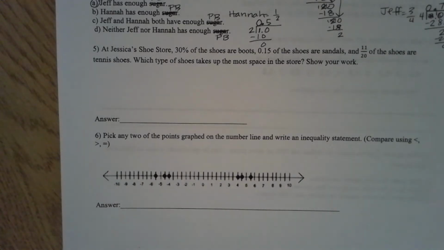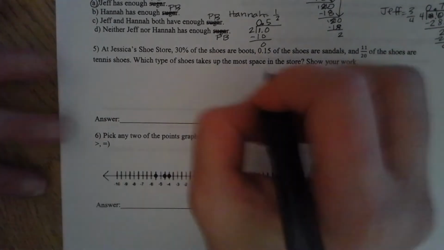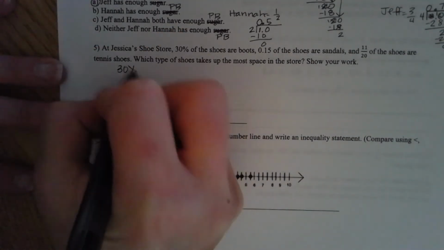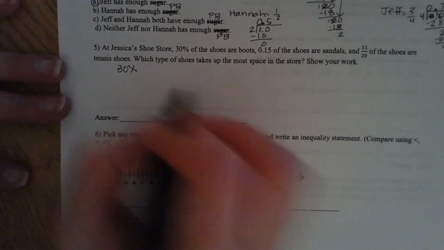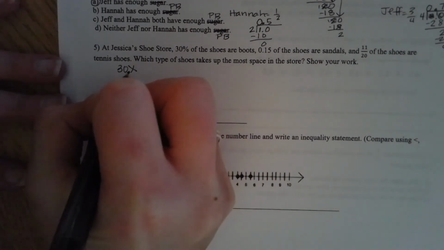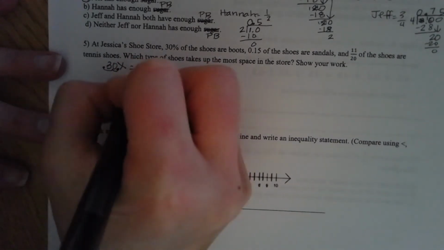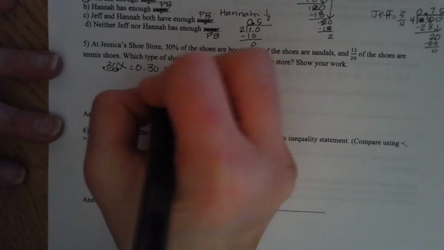Number 5, at Jessica's shoe store, 30% of the shoes are boots, 0.15 of the shoes are sandals, 11/20 of the shoes are tennis shoes. Which type of shoe takes up the most space? Show your work. So we have to first convert 30% into a decimal. So I'm going to cancel out my percent sign, add a decimal point, and move it 2 places to the right, which gives me 0.30, and that equals boots.